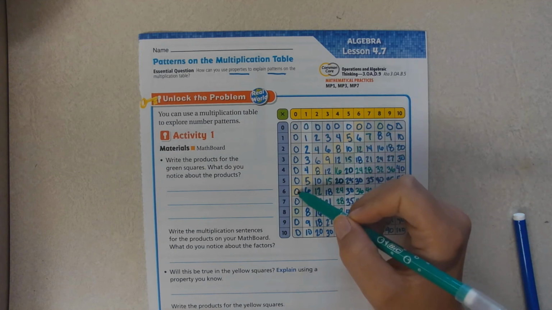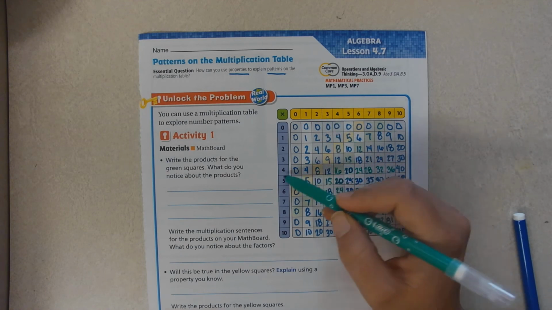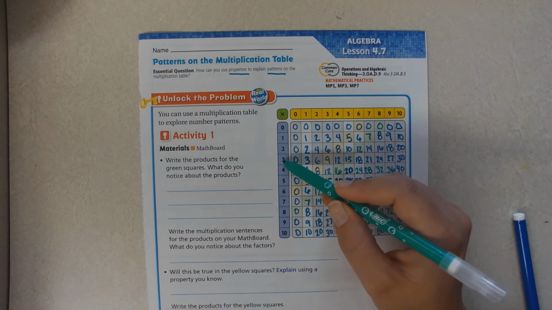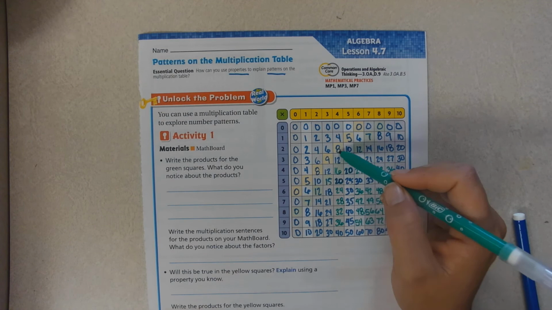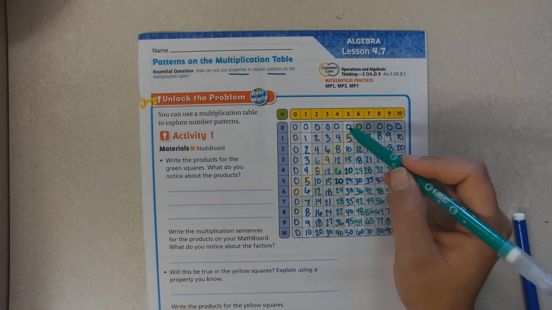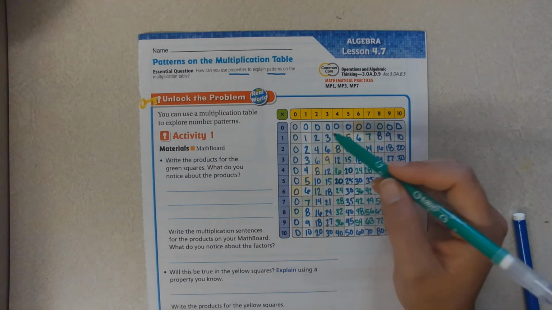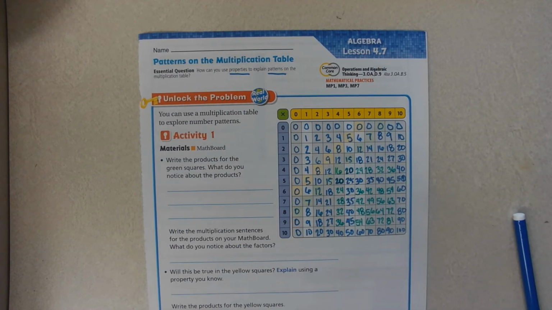Because 0 times 6 is 0. 1 times 5 is 5. 2 times 4 is 8. 3 times 3 is 9. 4 times 2 is 8. 5 times 1 is 5. 5 times 0 is 0. So what is it really looking at?